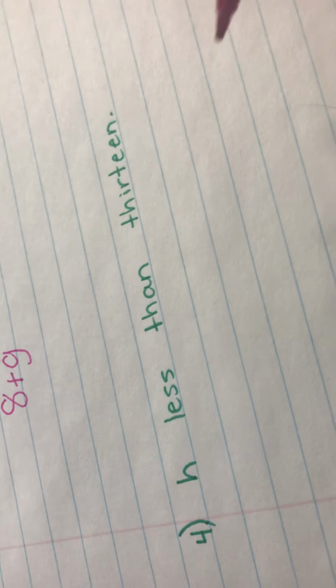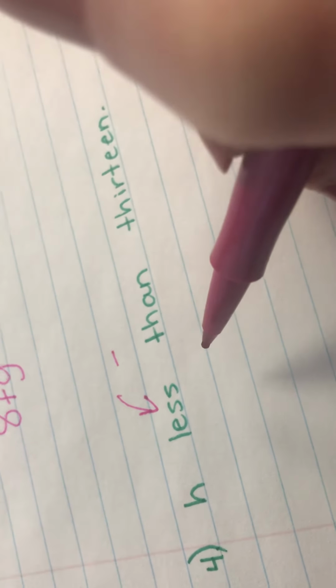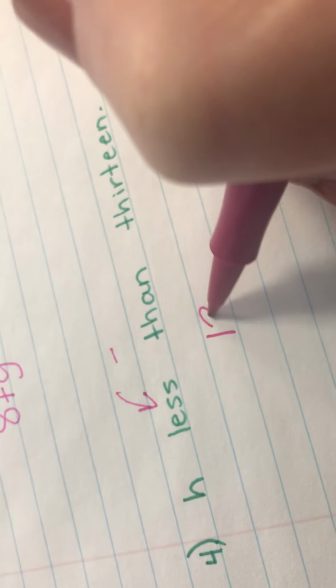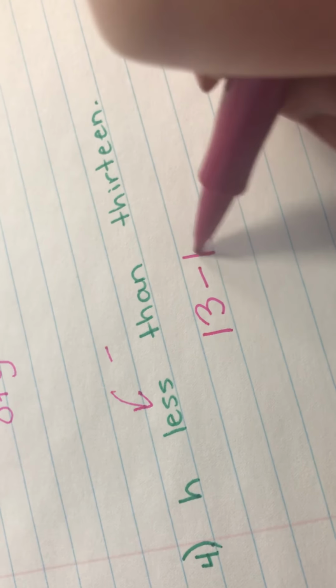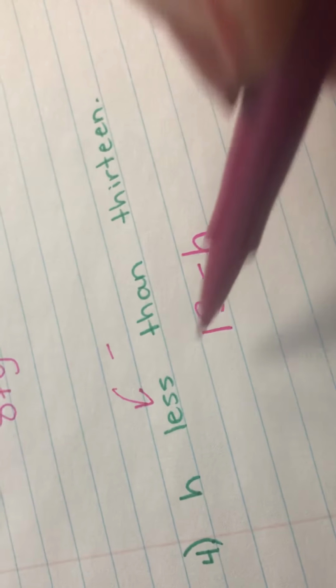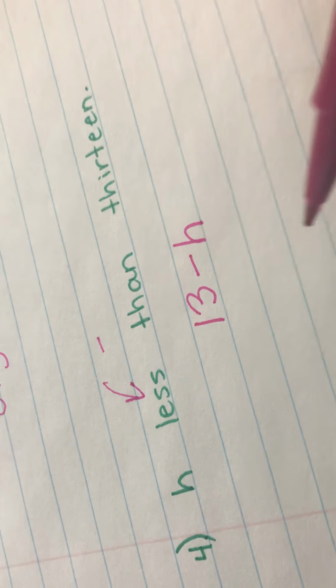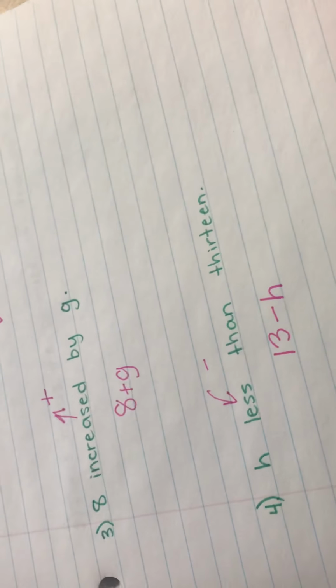And now we have h less than 13. Thinking less, that means going down, which could be subtracting. H less than 13. So that means 13 minus h, because it's h less. It's not 13 less than h, it's h less than 13. 13 minus h.